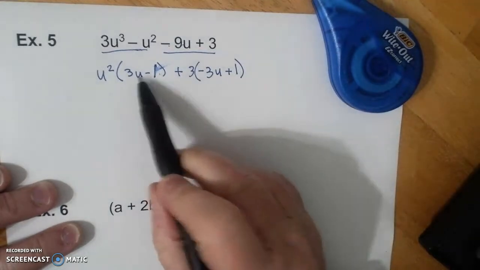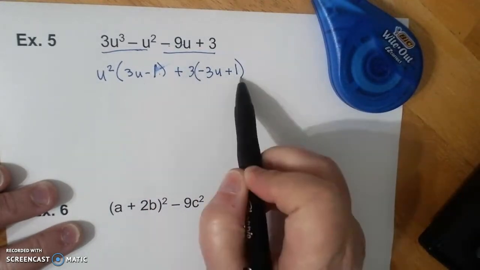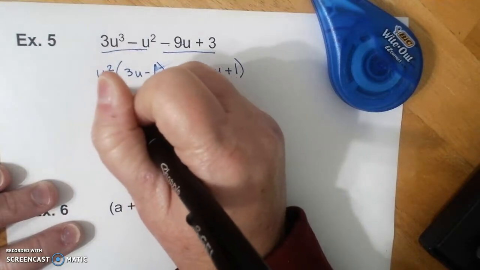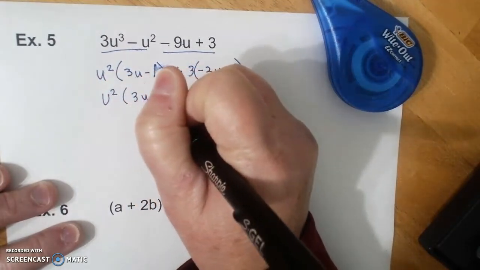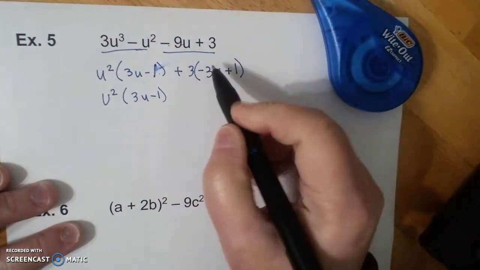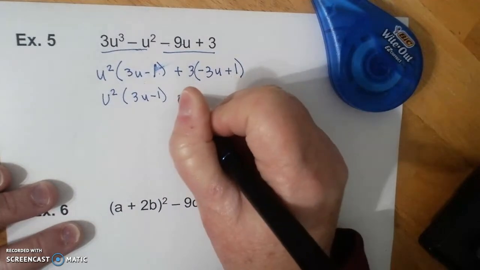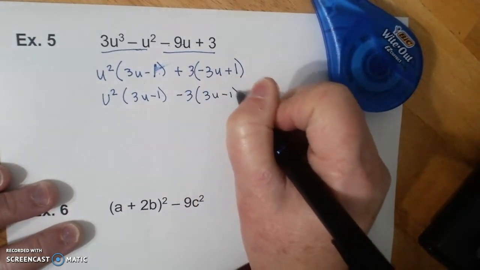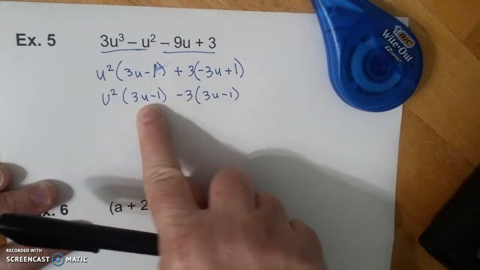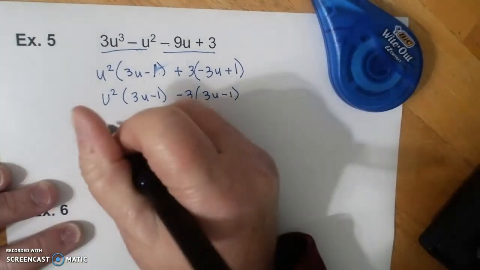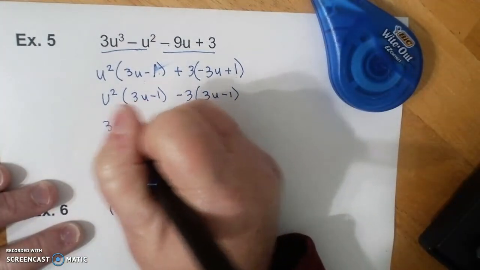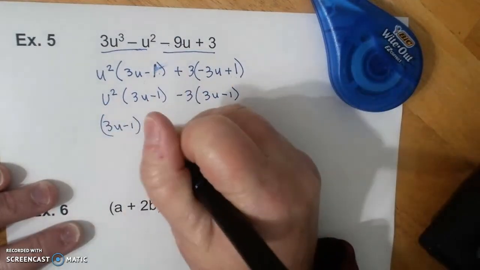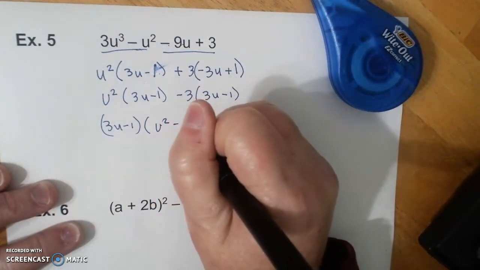Okay, so now I'm going to look in here, and these are same terms but opposite signs. So I'm going to do u squared, 3u minus 1. I'm going to take a negative out, so -3 becomes 3u minus 1. Now the clumps match, undistribute, so 3u minus 1 comes out as a clump, and it gets undistributed to u squared minus 3.